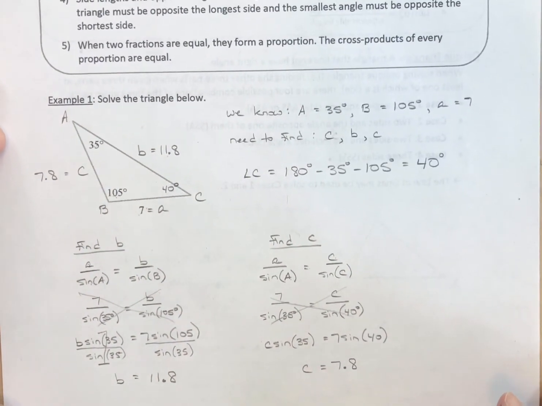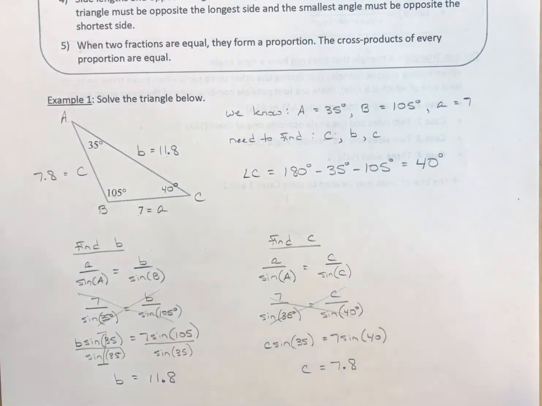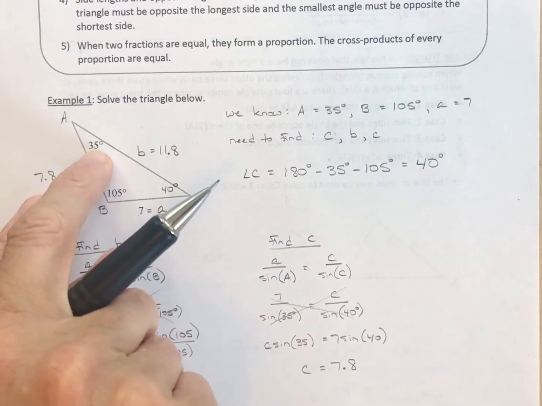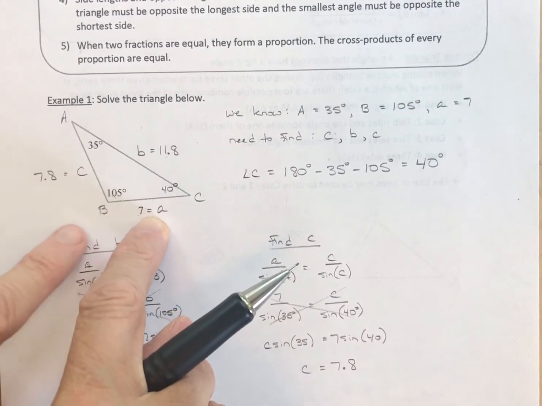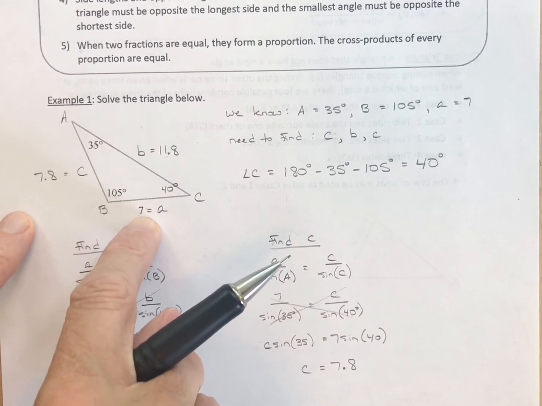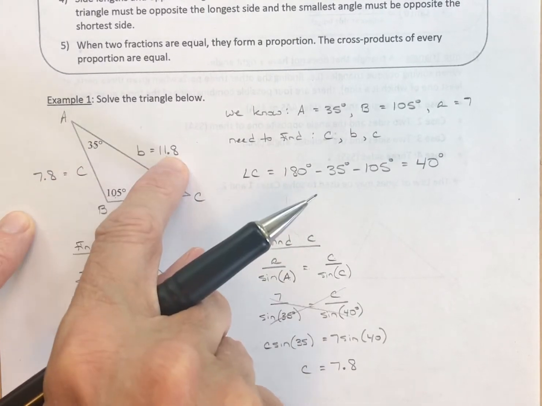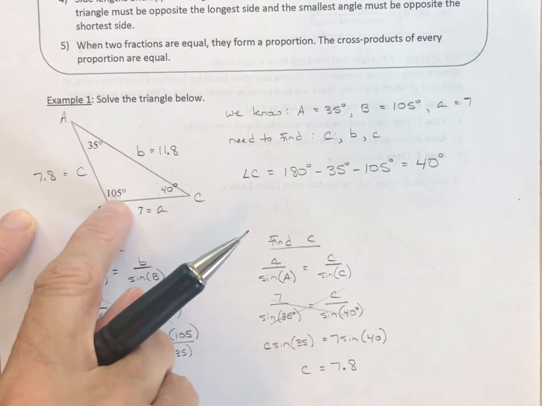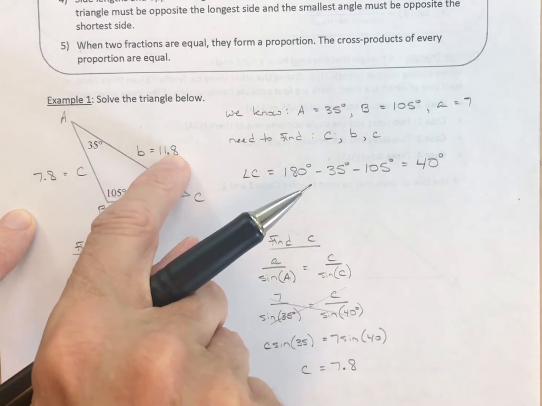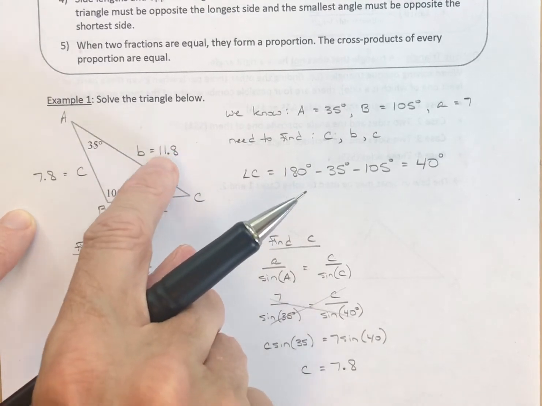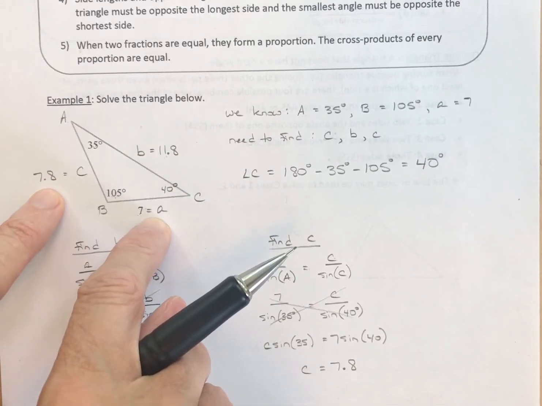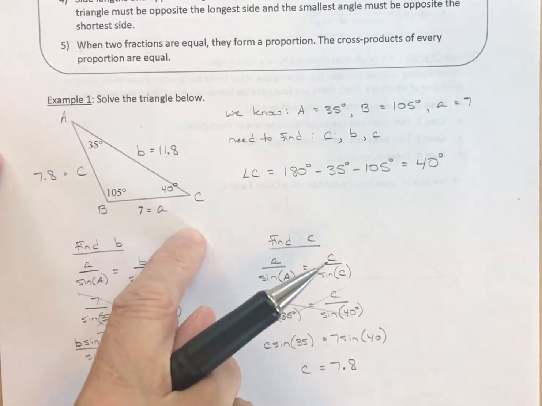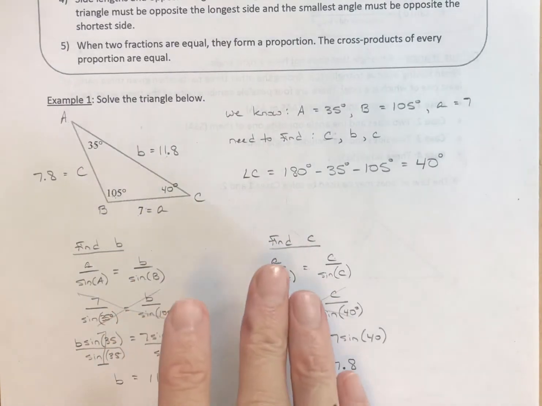Again, it's nice to check it. Because this is the smallest angle, this should be the shortest side, and that's correct. 7 is shorter than both 7.8 and 11.8. Because this is the largest angle, this should be the longest side, and that is correct. 11.8 is greater than these two. So it's important to check to make sure that you got everything correct.